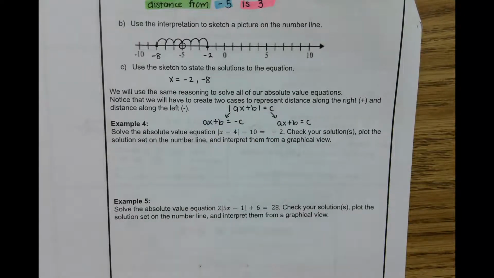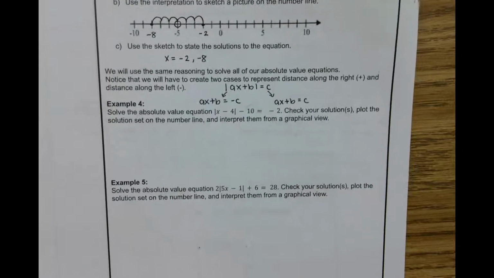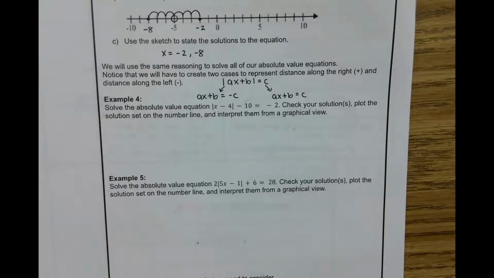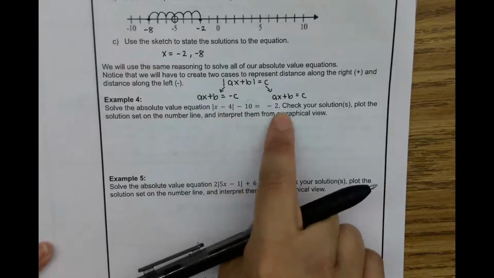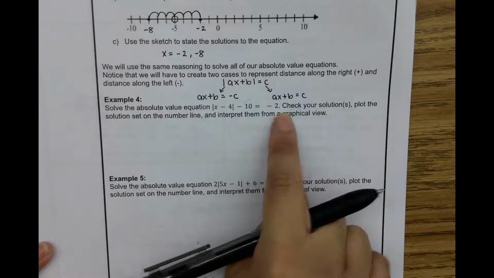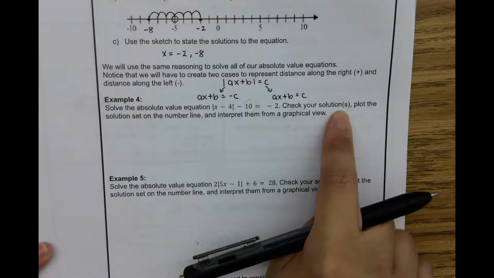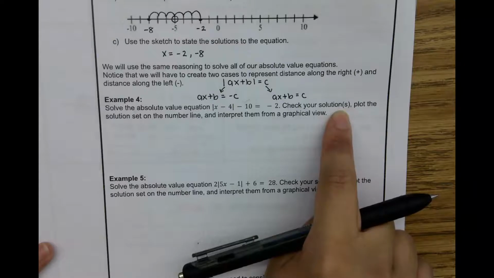So let's solve. Here I have the absolute value of x minus 4, minus 10 equals -2. We're going to check our solutions because sometimes when we talk about absolute value equations, we have extra solutions.